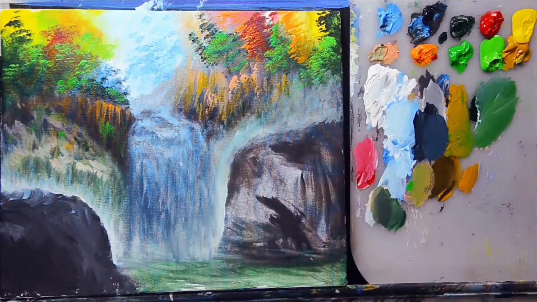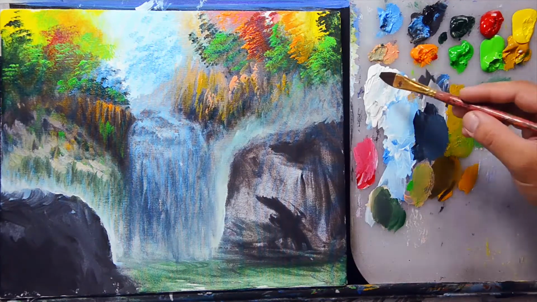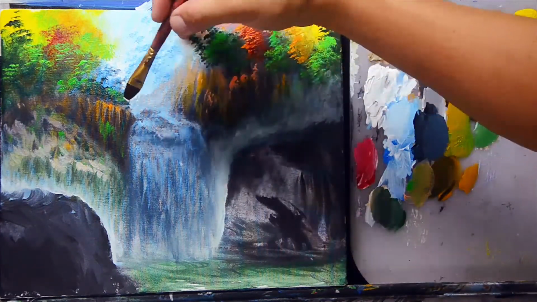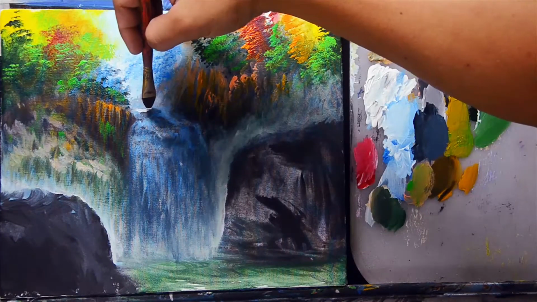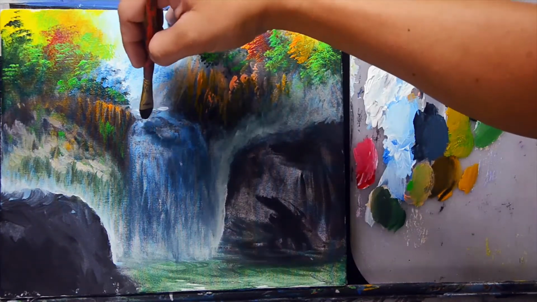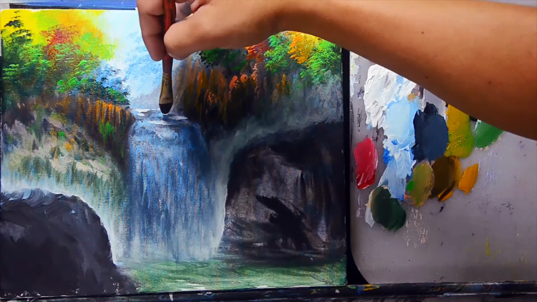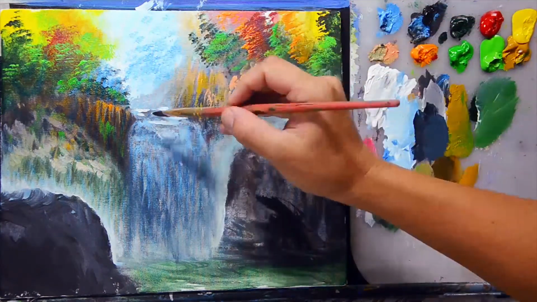That one there. Then the next thing to do is I'm going to add detail using this titanium white here. I'm going to add detail for these waterfalls. I'm using also the number 4 flat brush. Just observe my brush strokes, guys.